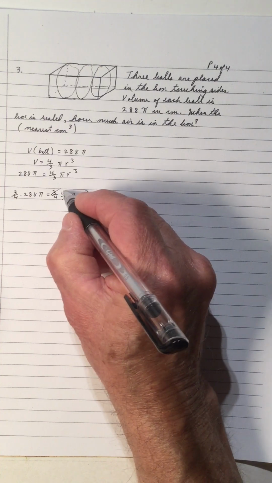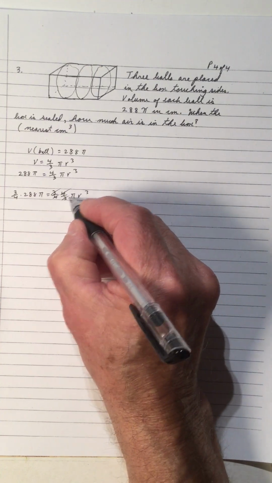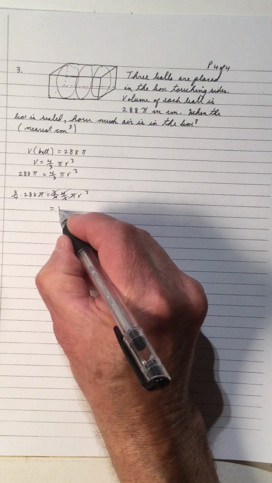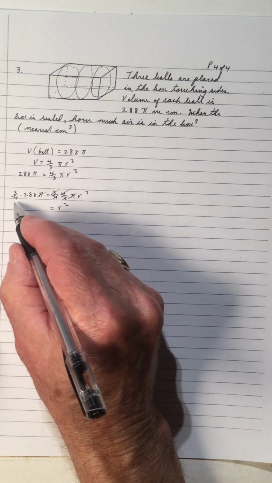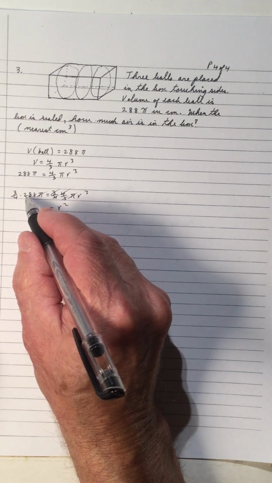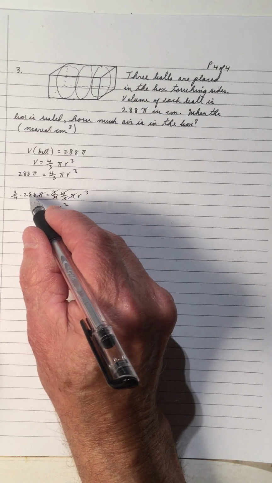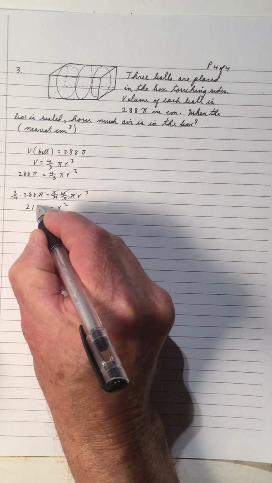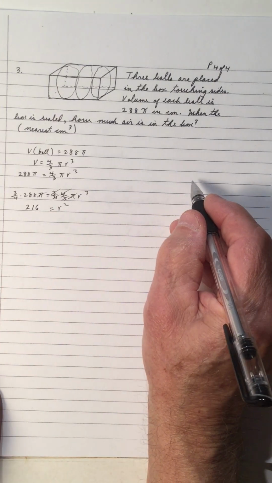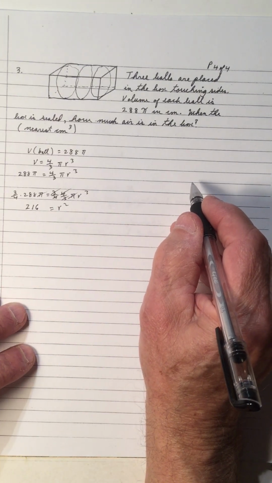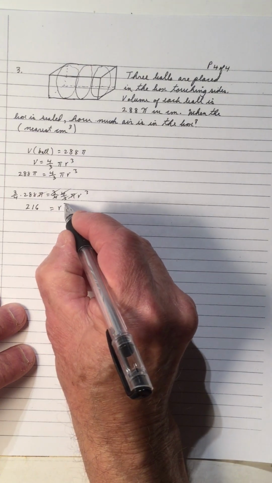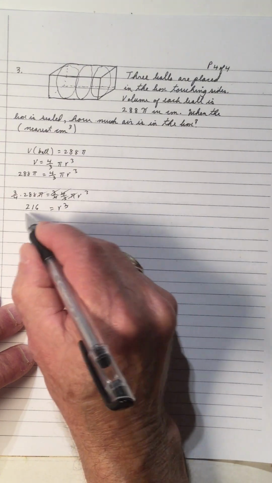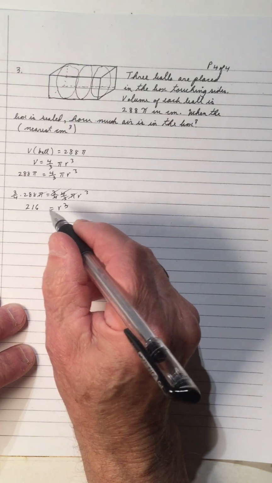So they cancel out, the pi's cancel out, so I get r cubed. So 3 times 288 divided by 4 gives 216. So this is our cube, so we take the cube root now. Not the square root, we need the cube root.